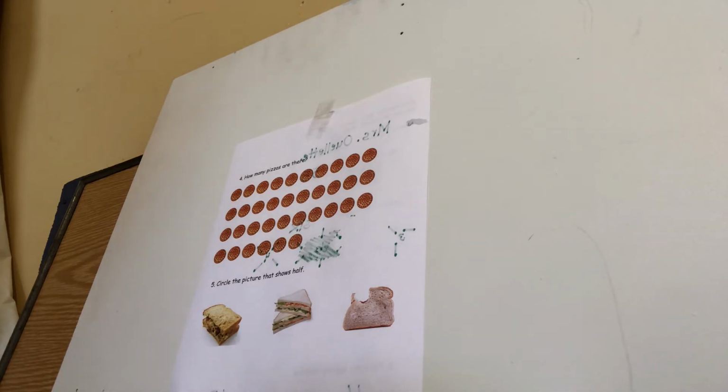That's not careful counting. What strategies did you use?